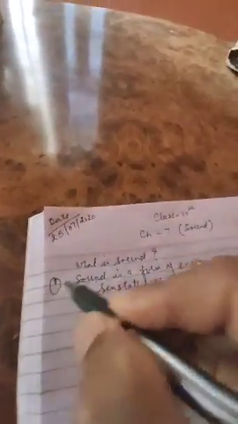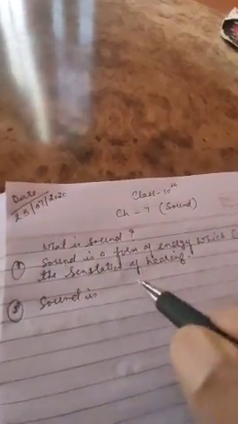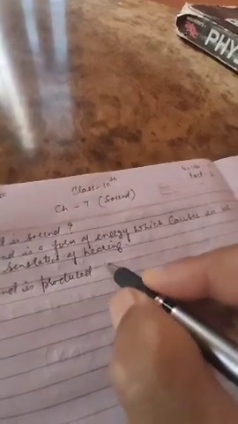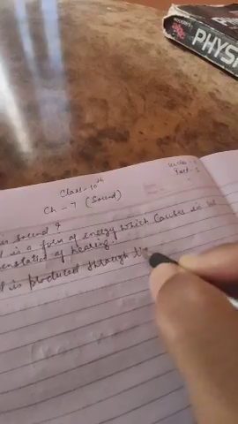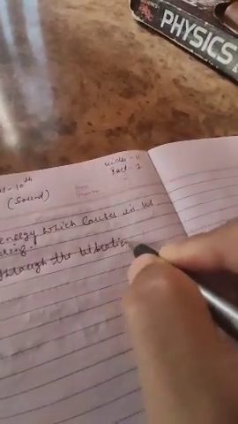Once again, sound is a form of energy which causes in us the sensation of hearing. This is one point. Now the second point: sound is produced through vibration. Or in other words, you can say that sound is produced by vibrating objects.